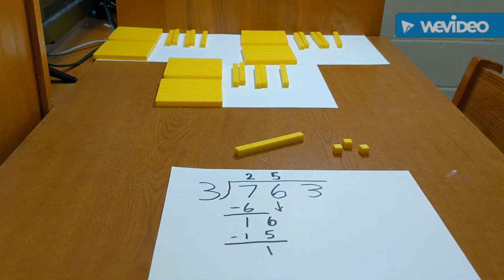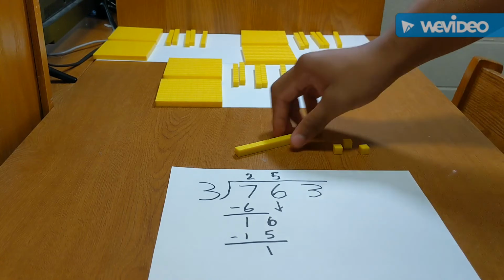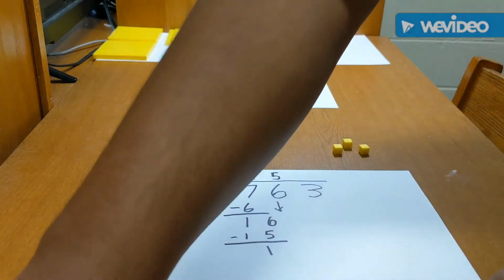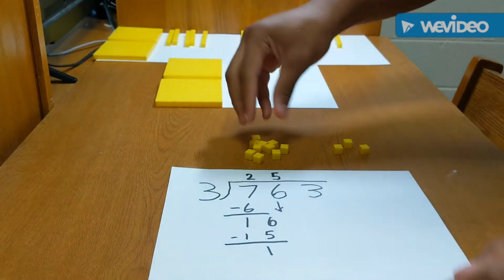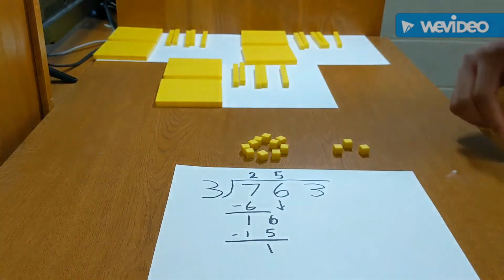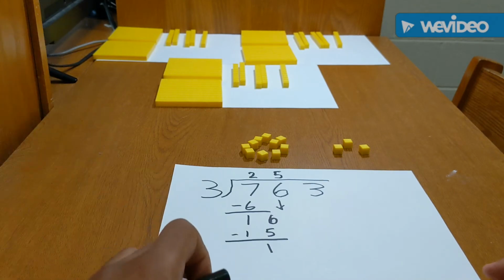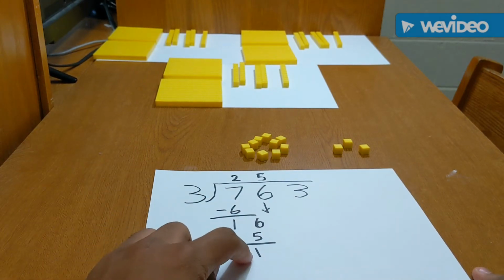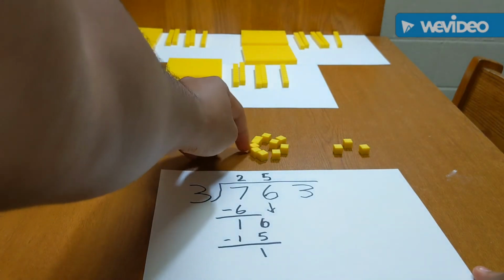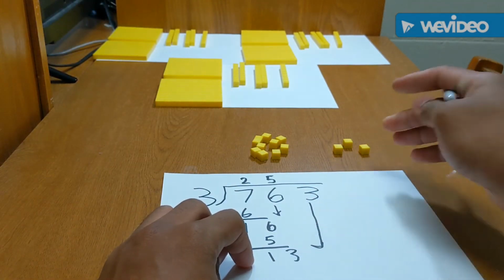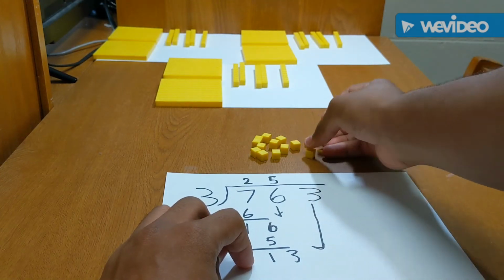So now, what we have to do, like I said before, is break our rod down and make 10 ones. You see? And so now, we can add our 10 ones with our 3 to make it 13 ones.